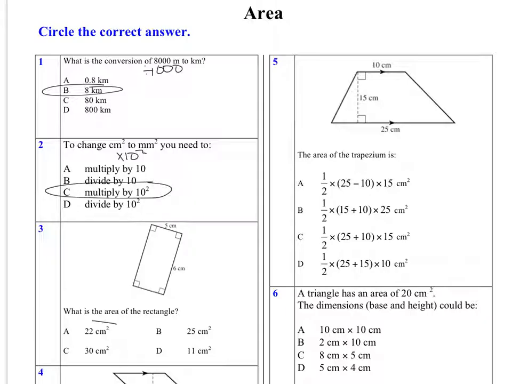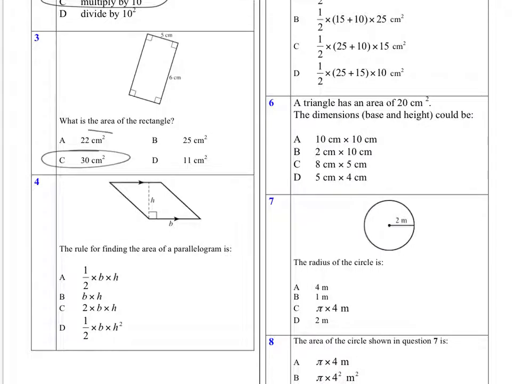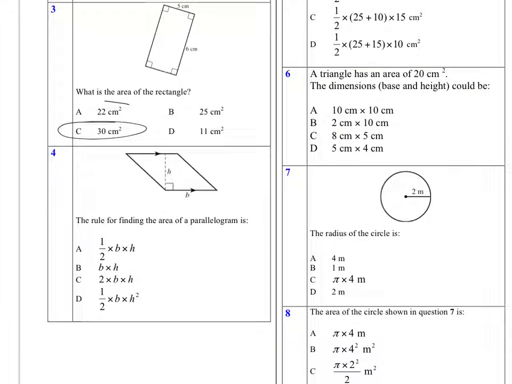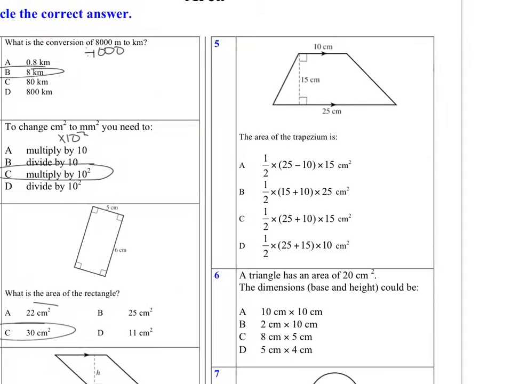Area of a rectangle, length times breadth, 5 times 6 is 30. Parallelogram is base times height. Trapezium is half times the height times the top plus the bottom, which is this one here. It's just a little bit different, times where the height is at the end.